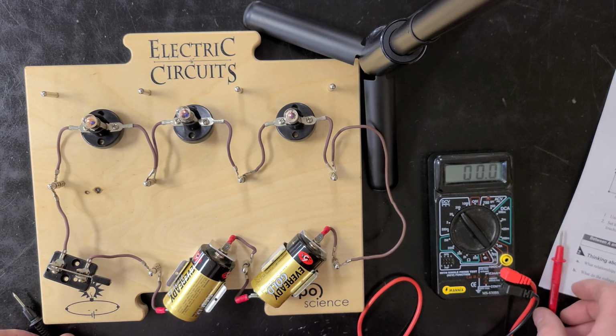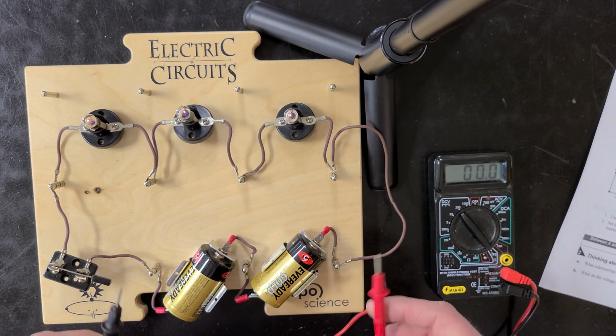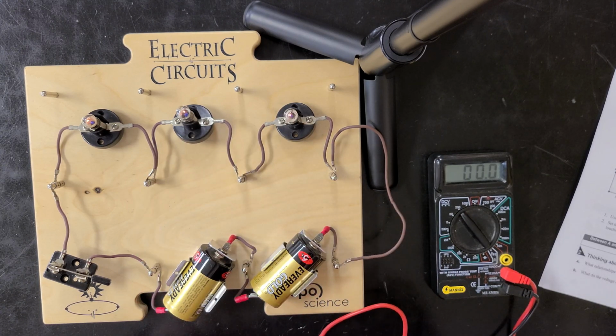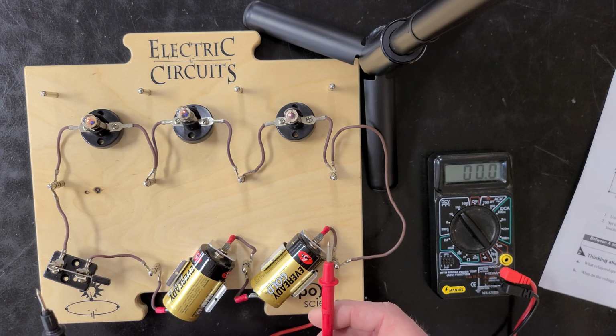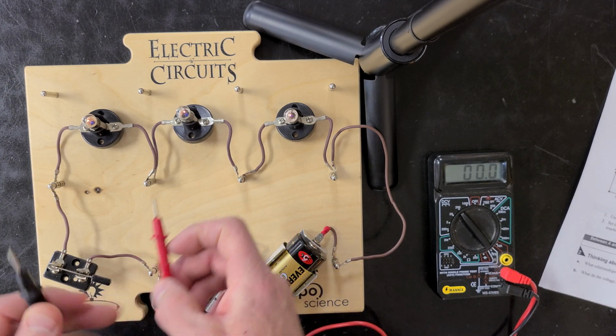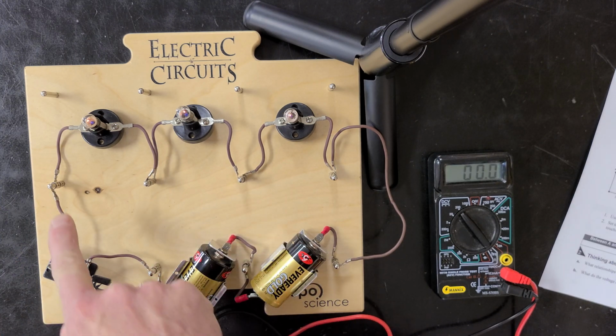In the investigation, the goal is to measure the voltage from the batteries and compare that to the voltage at each point. So we're going to put the meter across each of the bulbs. I'm going to start by putting the meter across the first bulb.